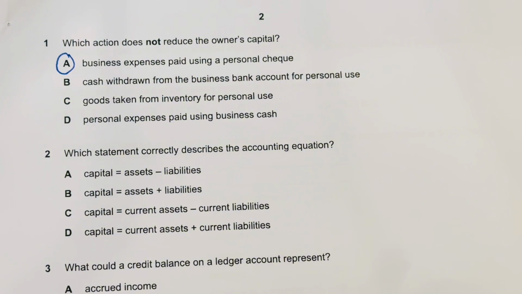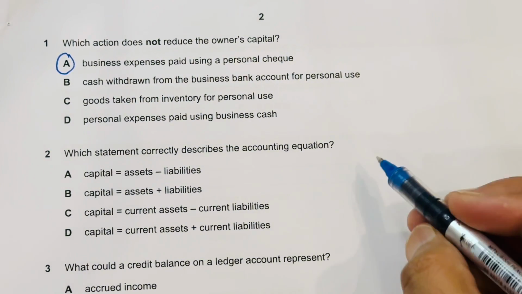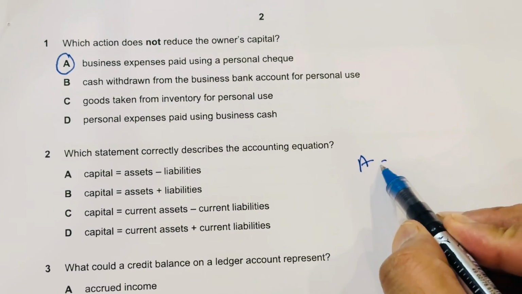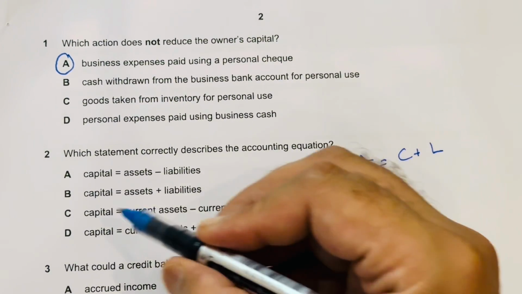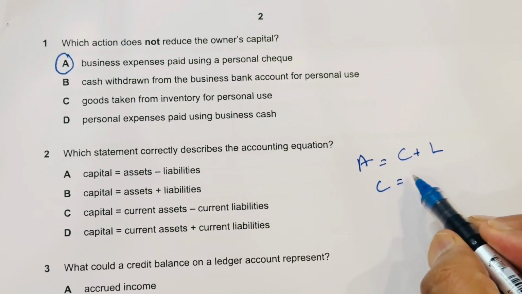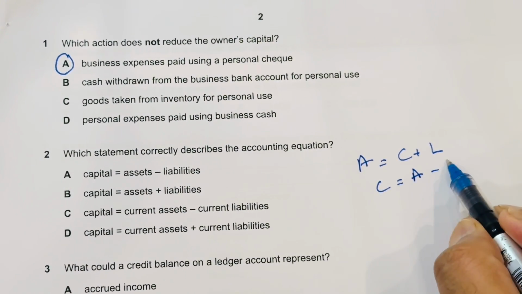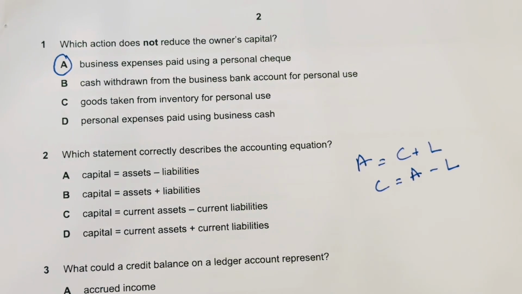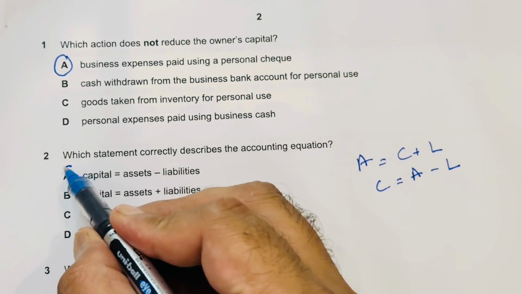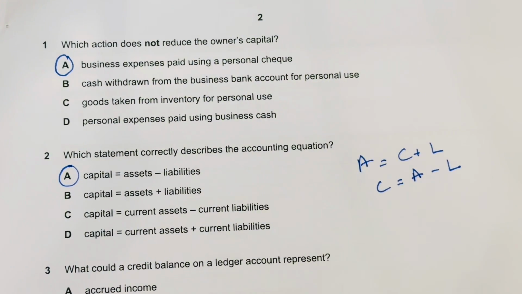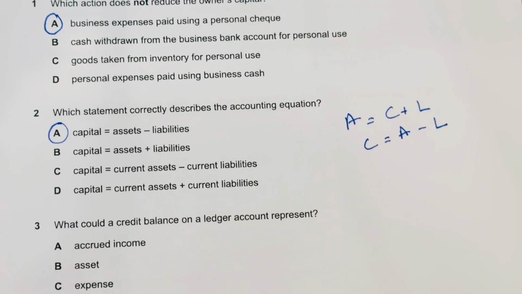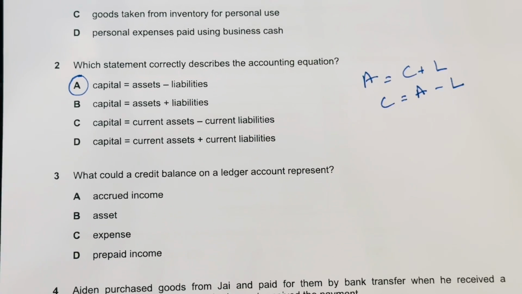Which statement correctly describes the accounting equation? We know that the accounting equation is assets equal to capital plus liabilities. All those are written in terms of capital, so we can rearrange it: capital is equal to assets minus liabilities. So option A is the correct option. Capital is equal to assets minus liabilities. This was a simple MCQ. Now we will move to question number 3.